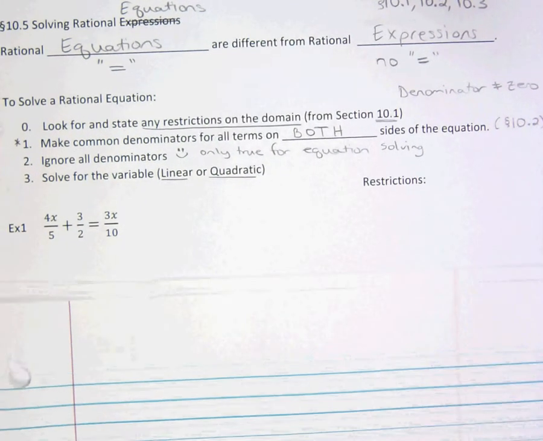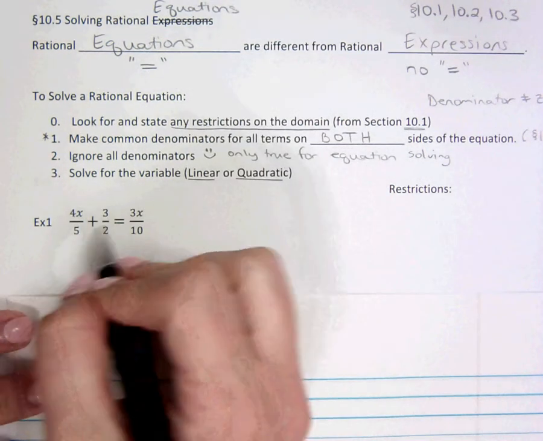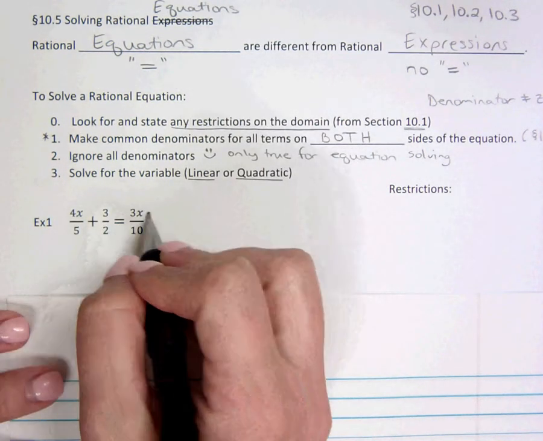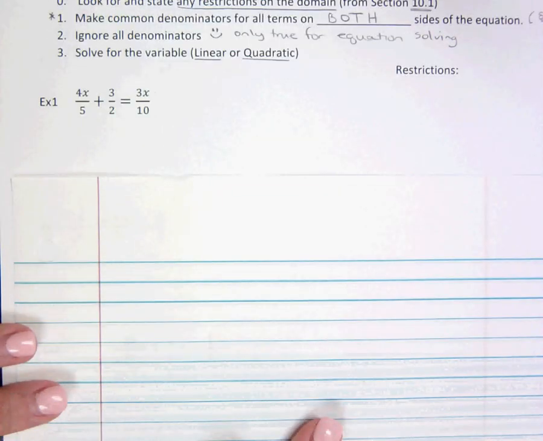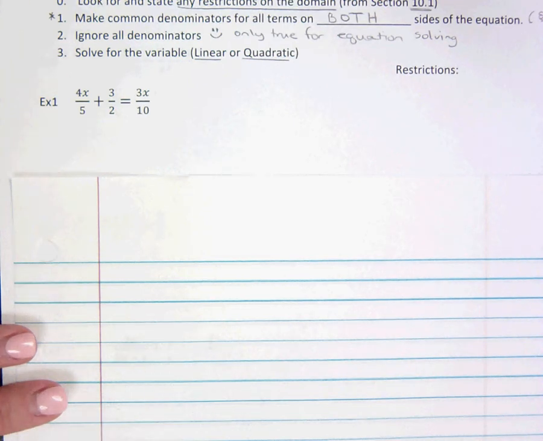So we'll start with a simple one. We have 4x over 5 plus 3 over 2 equals 3x over 10. I did forget to mention you might want some scratch paper here. I tried to give you space, but these do get pretty involved. So you might want some scratch paper ready just in case. This first one we should be good.